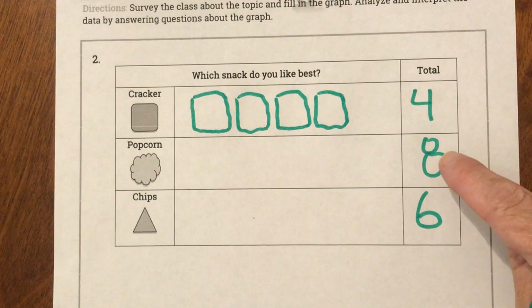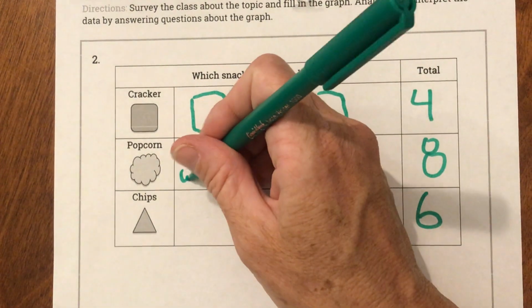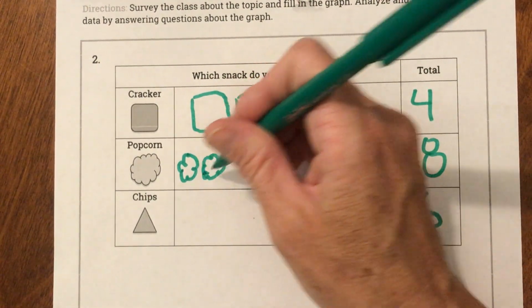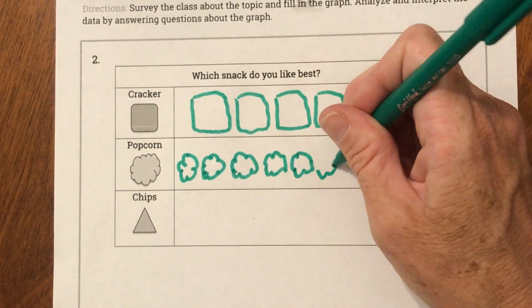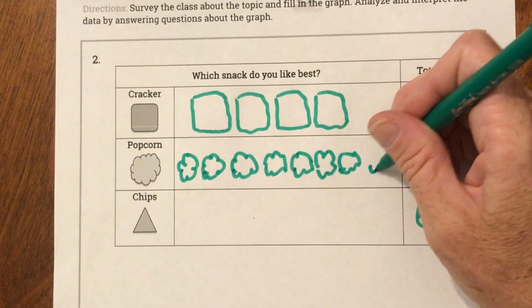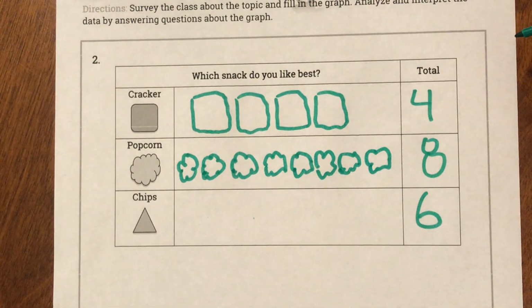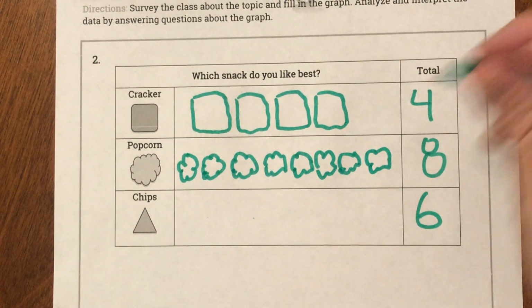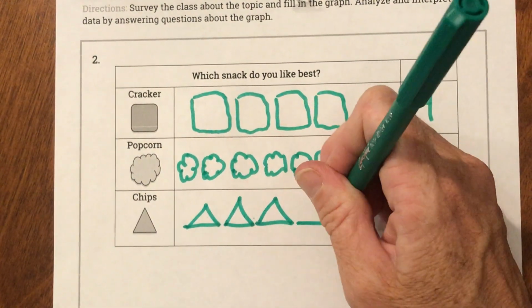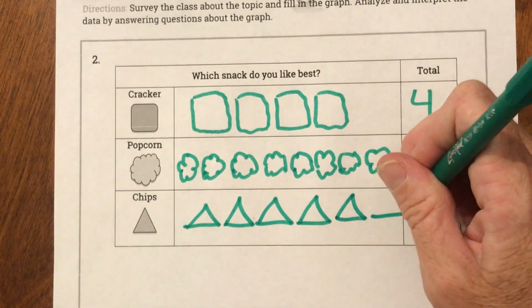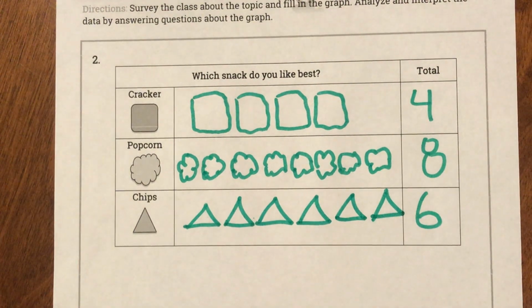For popcorn, we need to draw 8. 1, 2, 3, 4, 5, 6, 7, 8. Okay, for chips, we need to draw 6. 1, 2, 3, 4, 5, and 6. And remember, if I went too fast drawing pictures, you could pause your video to get your pictures done.